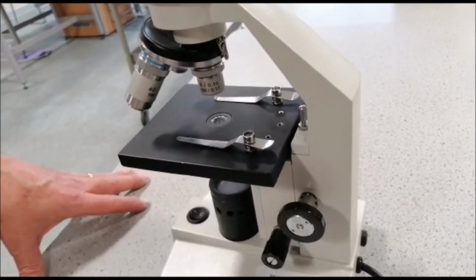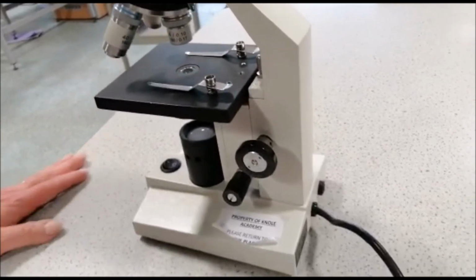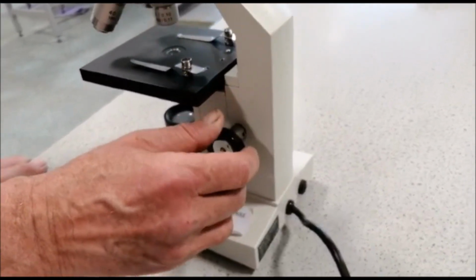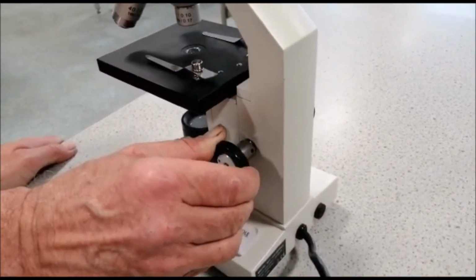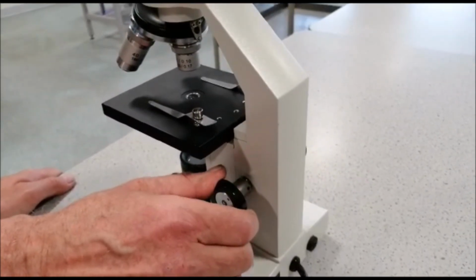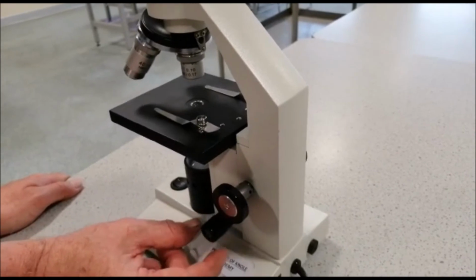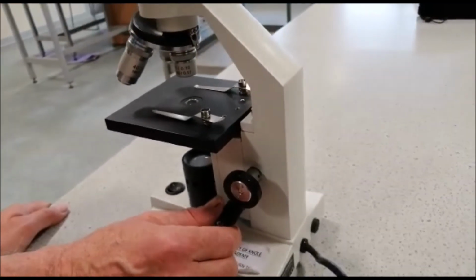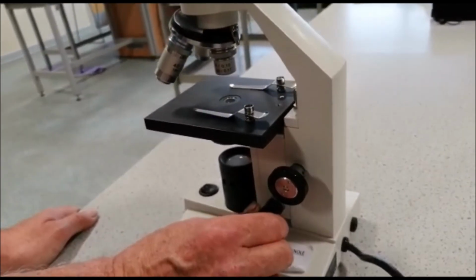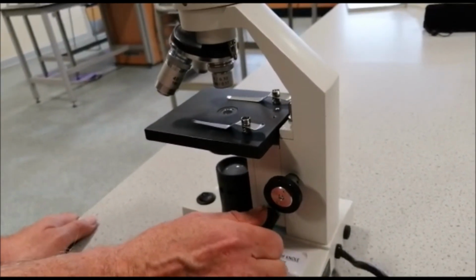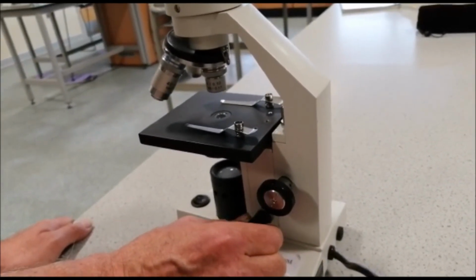Now we have two ways of focusing the microscope. The first one is the coarse adjustment, or the coarse focus. See, as I turn this wheel, the stage moves quite a lot. That's why it's called the coarse adjustment. The next one down here is called the fine adjustment, which is for focusing. And with this one, it's such a fine adjustment, you can probably hardly see the stage moving.